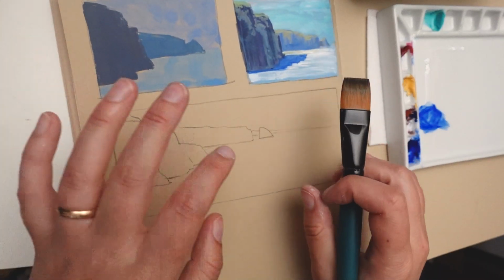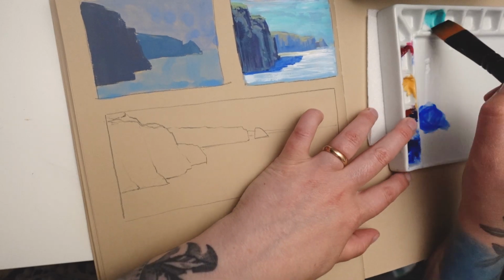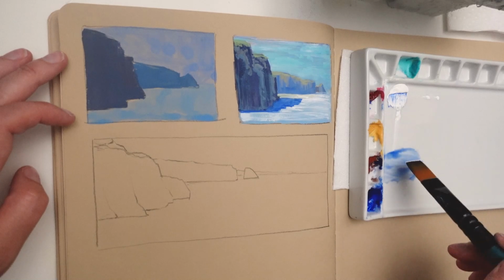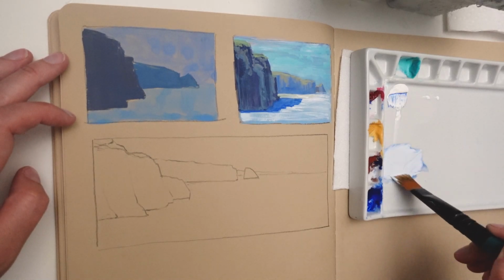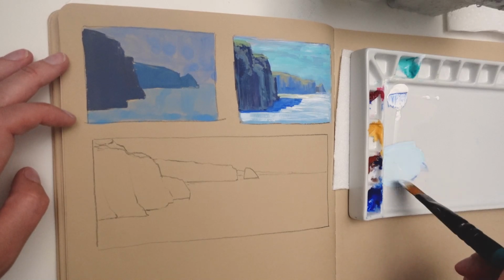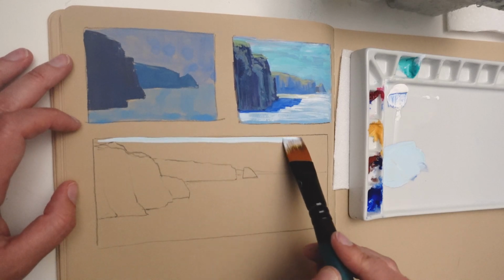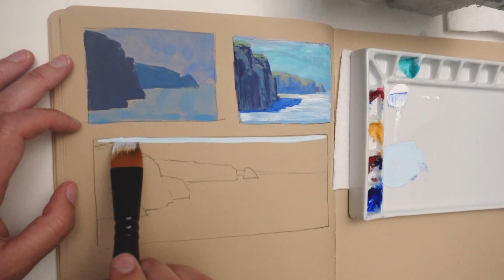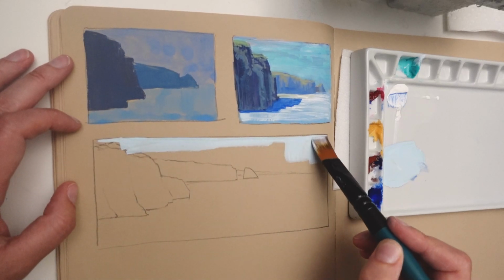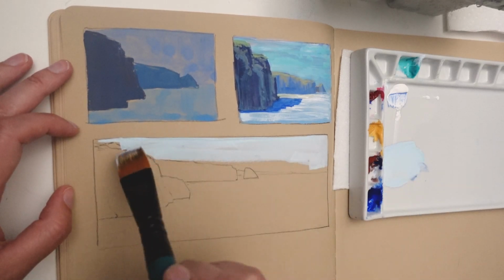So this time I don't want to get carried away with cloud shapes or anything like that, but we need more white. I'm going to start with my white this time and slowly add a bit of blue, so I can always make it darker if I need to. Just getting that top edge. And this time I'm going to just sweep it in as quickly as I can. Refill the brush as needed.